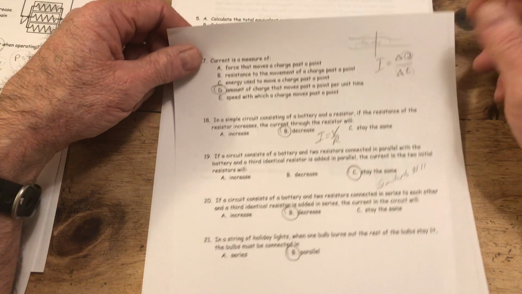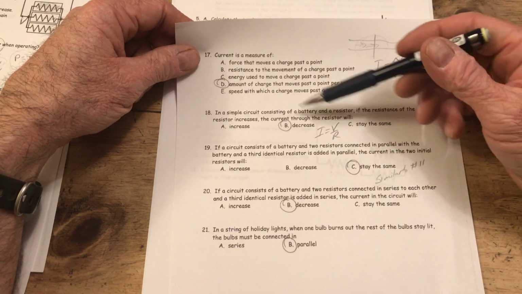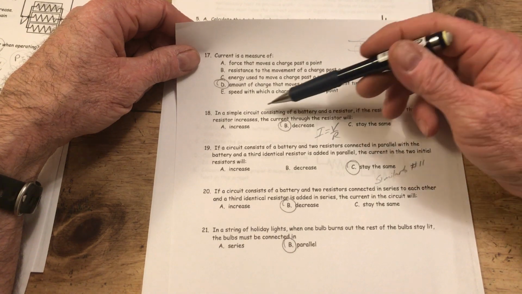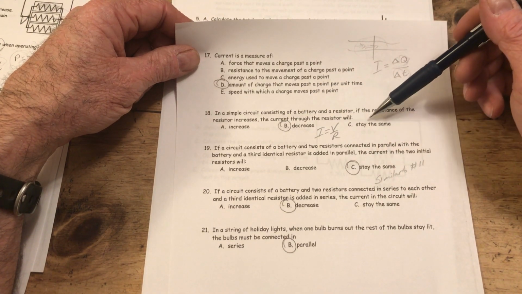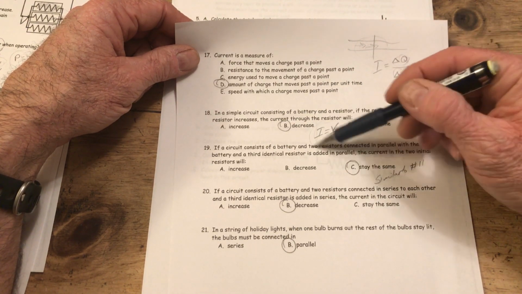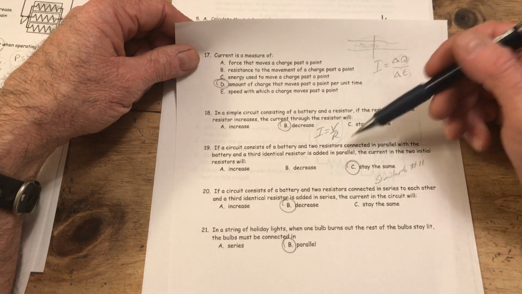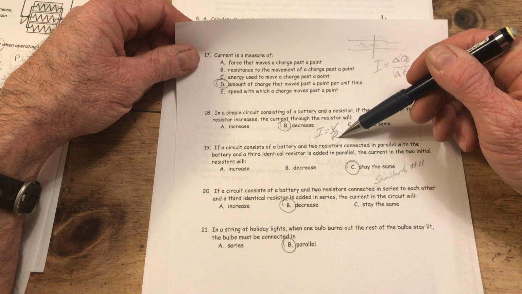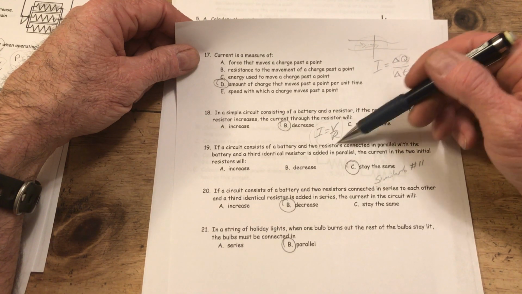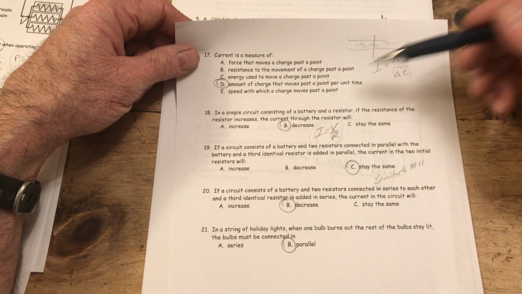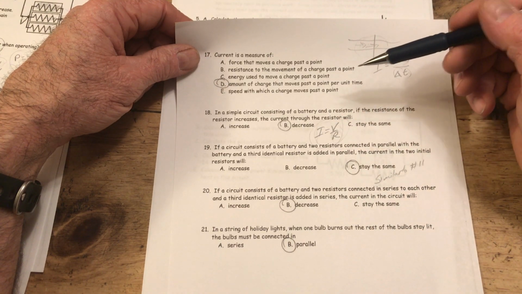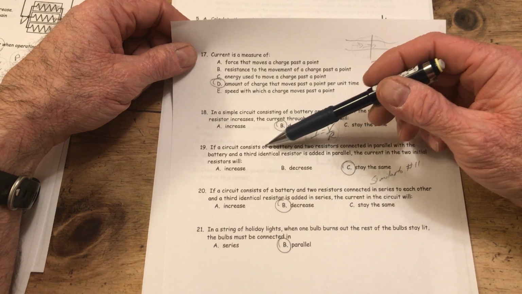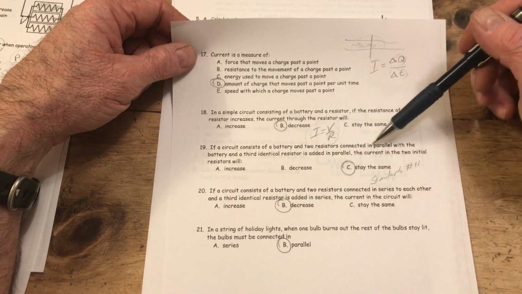18, if the resistance of a resistor increases, the current through the resistor will. Well, so here's Ohm's law. If you increase resistance that's in the denominator, then this number is going to get smaller. So current will decrease. Number 19, a circuit consists of a battery and 2 resistors in parallel.